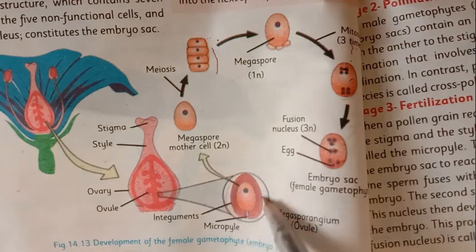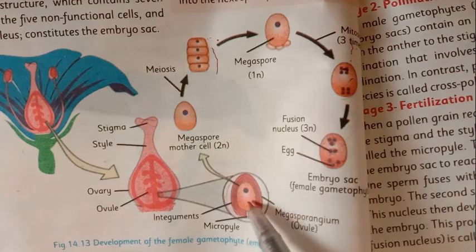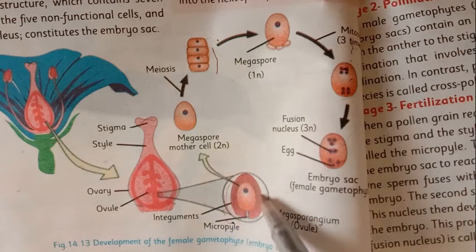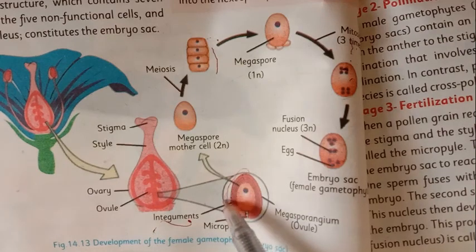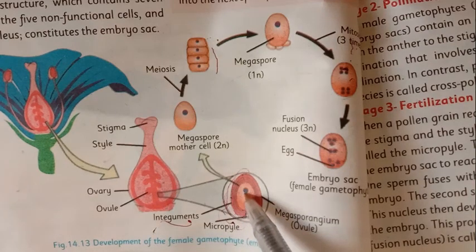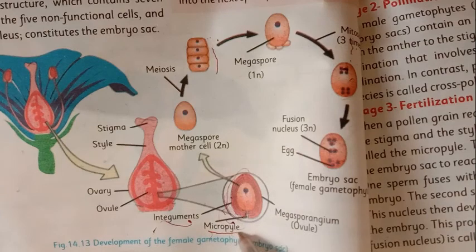This is the mature megasporangium or ovule or embryo sac. So the ovule contains these outer coat structures, the outer coats are called integuments. And this is the micropyle, the pore for the entrance of sperm for fertilization, called the micropyle.